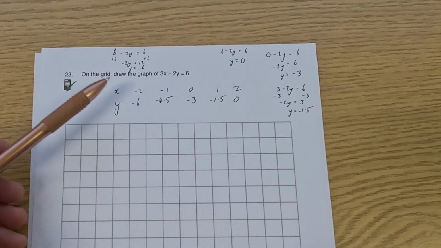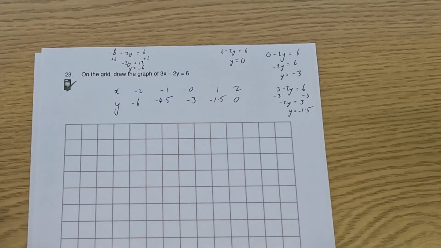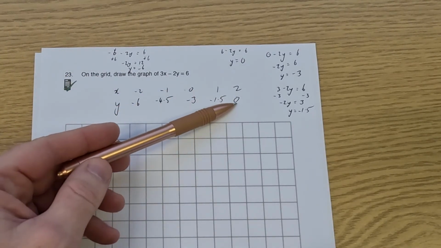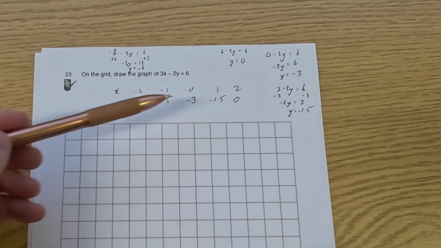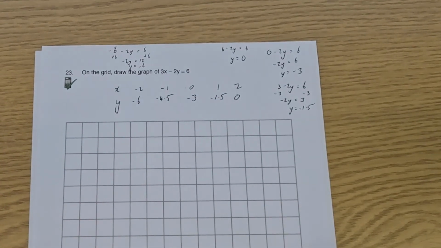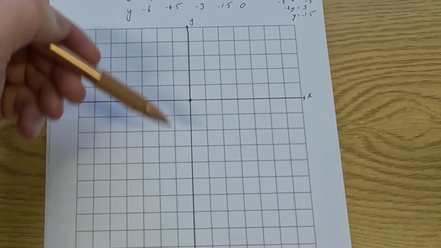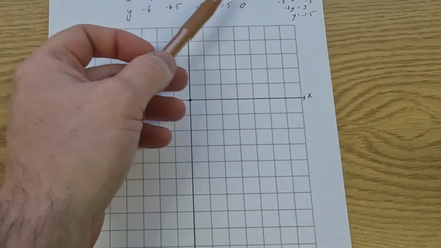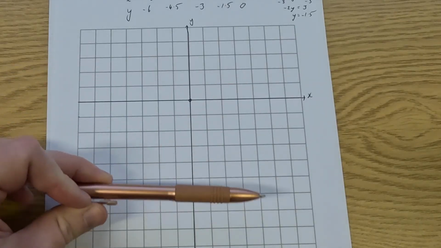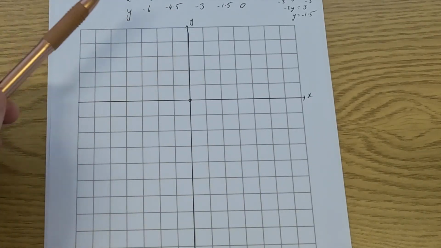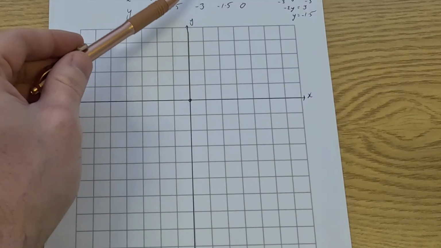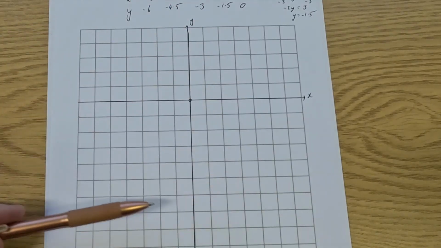Now we need to draw axes. And if we have a look at our table, we're going from negative 2 to 2 in the x-axis. And in terms of the y-axis, we just need to go between negative 6 and 0. So let's draw a set of axes and see what they would look like. Okay, so in terms of our x and y axis, I put the y axis in the middle of the grid because obviously we're going from negative 2 to 2. In terms of the x axis, I've shifted it up a bit because in terms of our points, they've all got heights except for 2, 0. The rest of the points are below the x axis, so I've just given myself a bit more room down here.